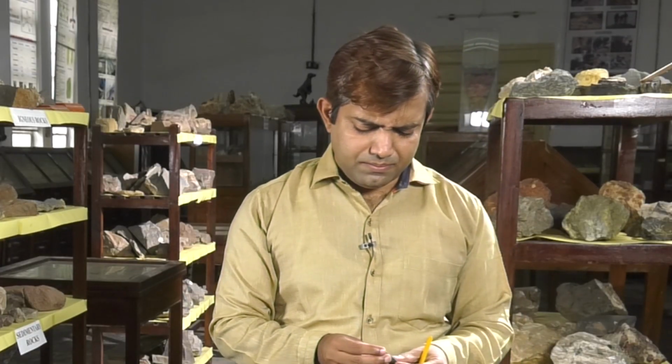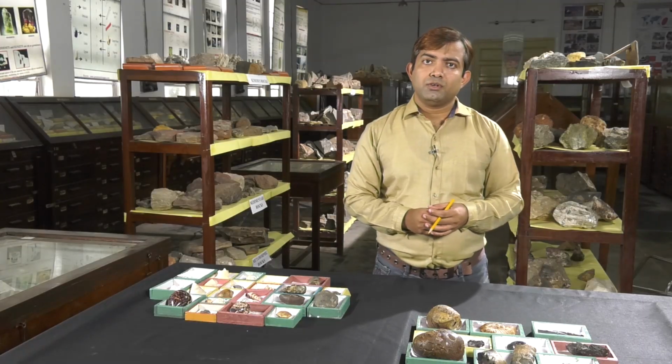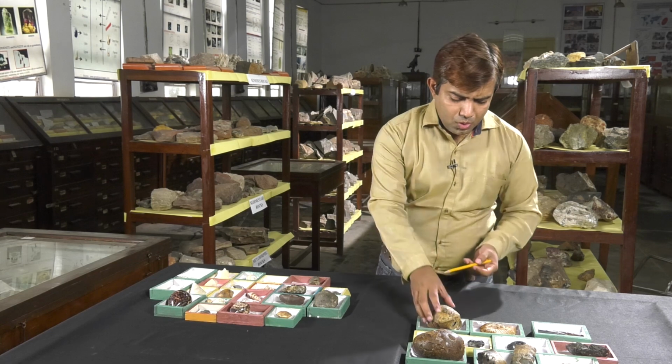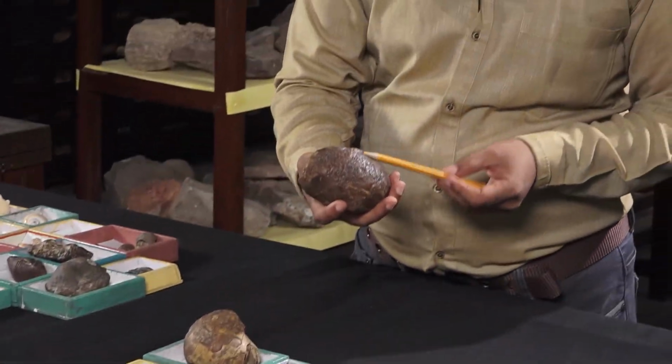Then comes the suture. Suture is a very important feature in studying the cephalopods. As far as the suture is concerned, it is the subject matter of only the external shells. The cephalopods having only the internal shell do not have any suture. That means suture will be studied only in the cephalopods with an external shell. So, these shells which I show you will have suture.